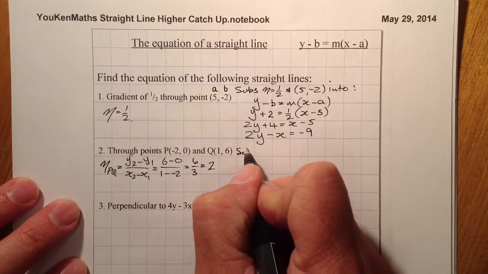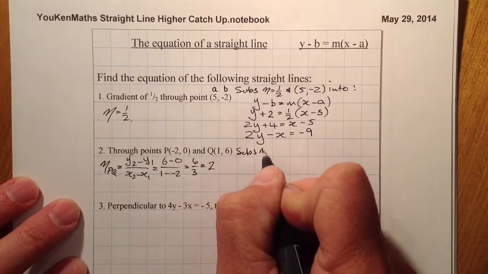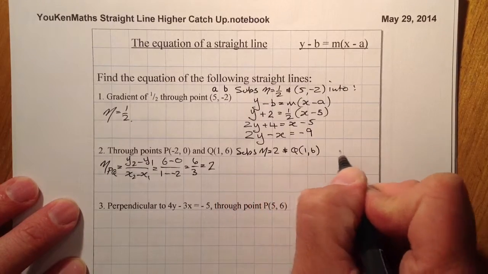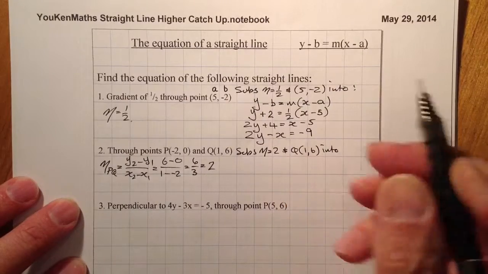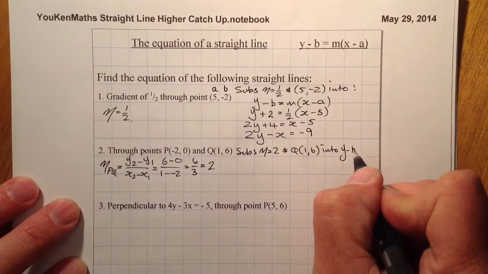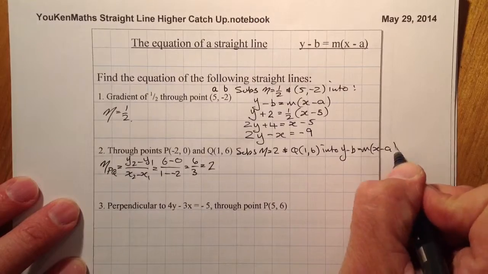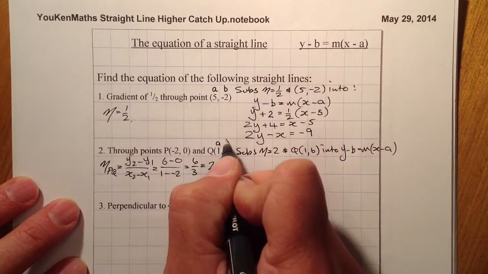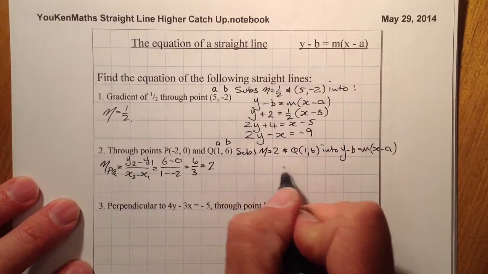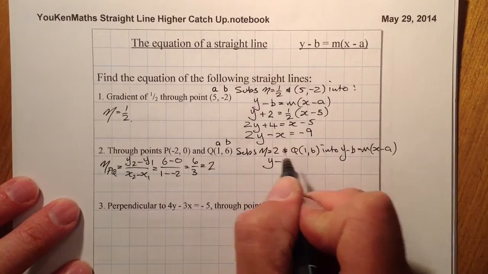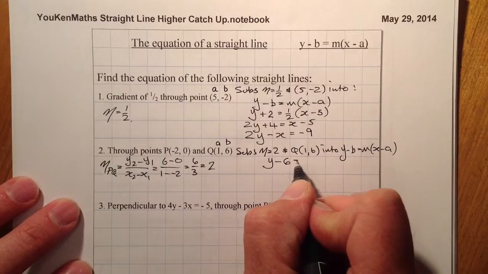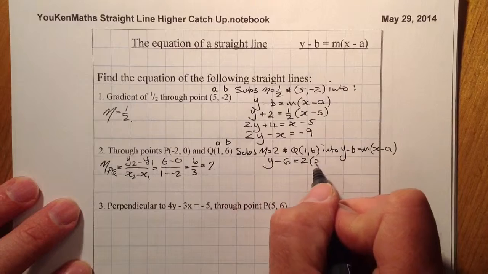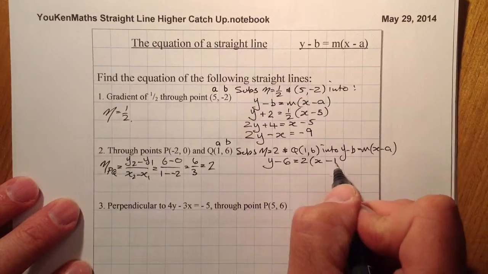So I'm going to substitute the gradient equal to 2 and the point (1, 6) into the equation of a straight line, which is y minus b equals m(x minus a). And remember, this is going to be my point A, this is going to be my point B. So here we go, we've got y minus b, which is 6, is equal to m, which is my gradient, which is 2, bracket x minus 1.